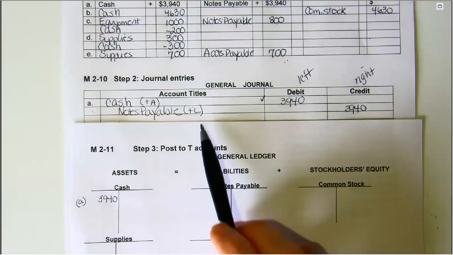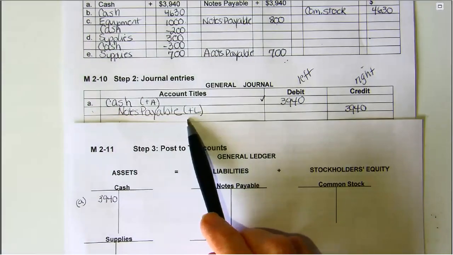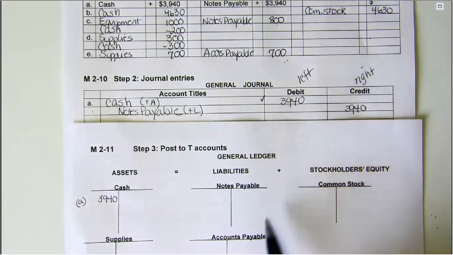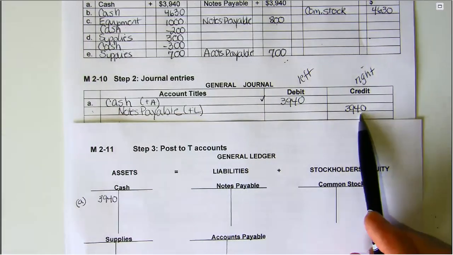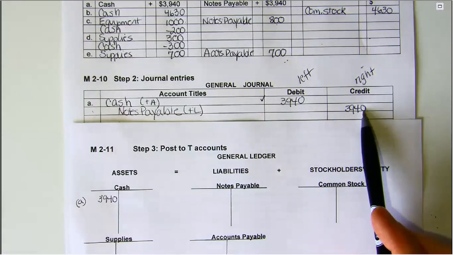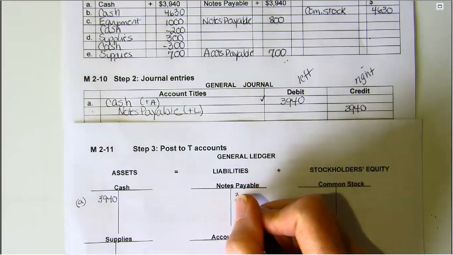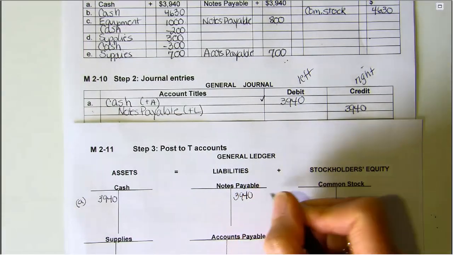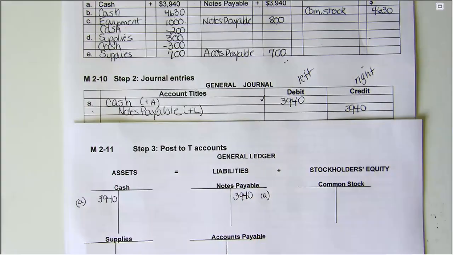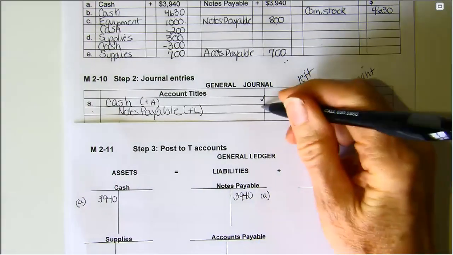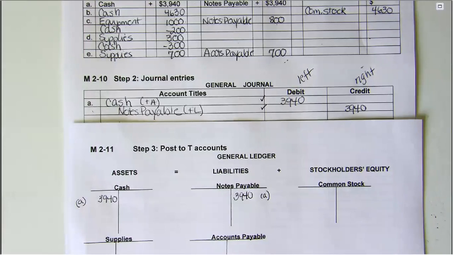Now let's go to the notes payable T account in our general ledger, which is there. And it says put $3,940 on the credit or the right side. And there we go. We've posted our first transaction. It's just copying.